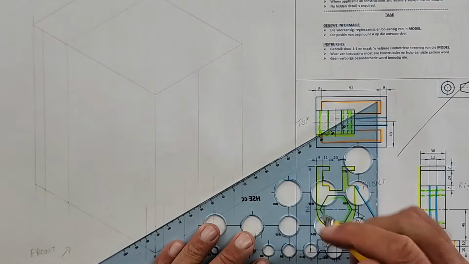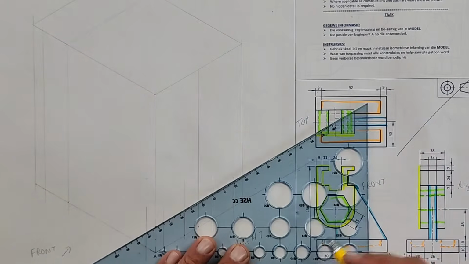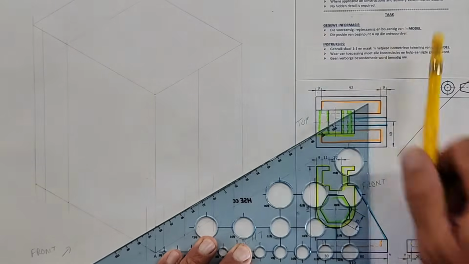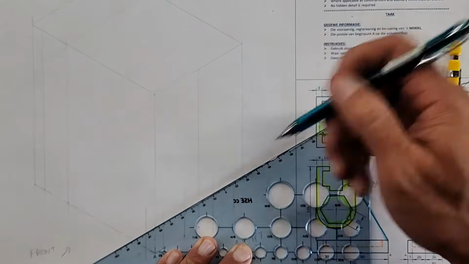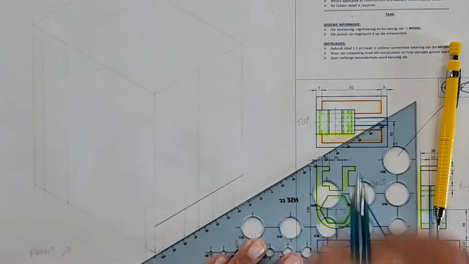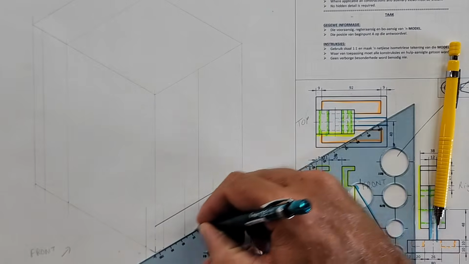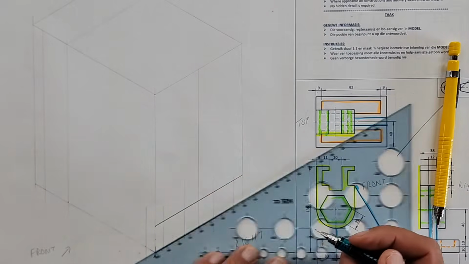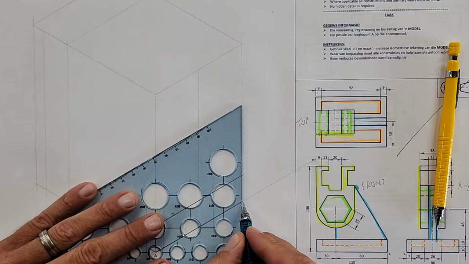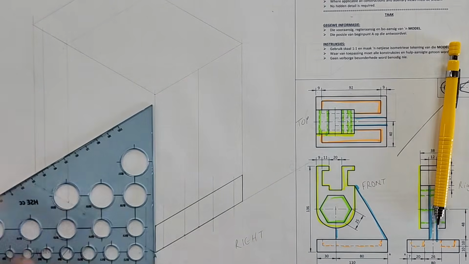From the right hand side, if you look at this given, I'm seeing that entire surface, so I can draw that in with confidence. Use my 0.5 pencil for this one. Flip that.